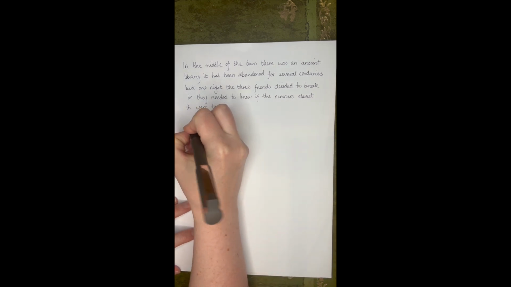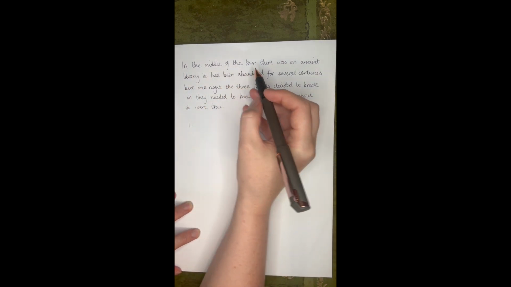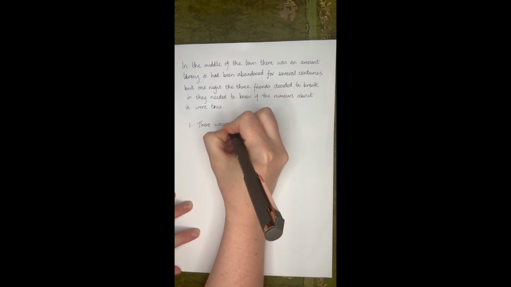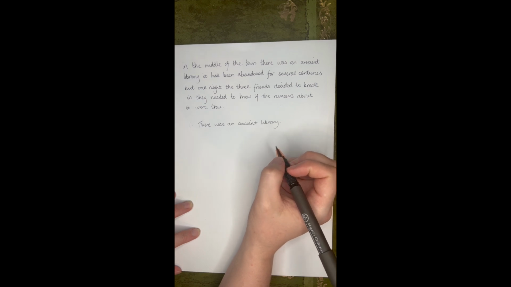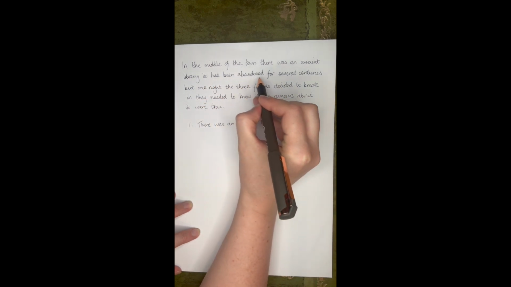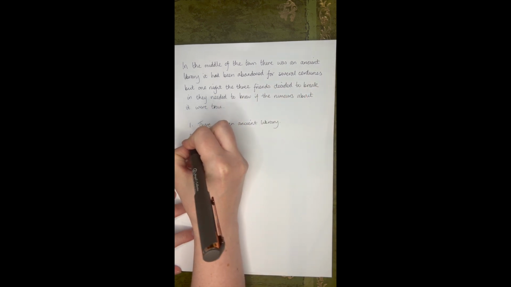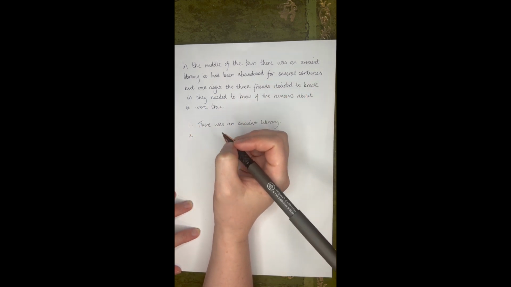So the first thing is, I'm going to ignore all this about where it's located. There was an ancient library. That's one idea. And my next idea is that it had been abandoned. How long it's been abandoned for, we're going to get rid of that. We're just focusing on the simplest possible way of telling this story.